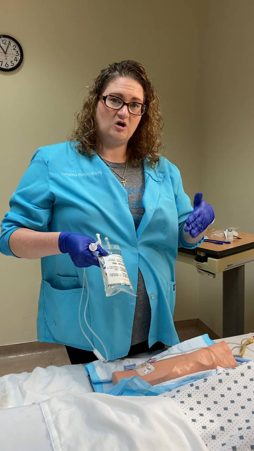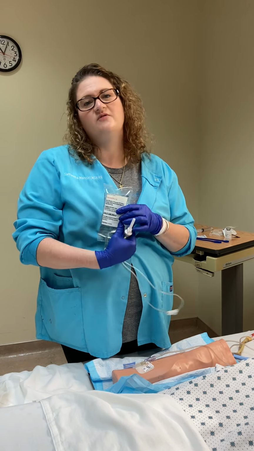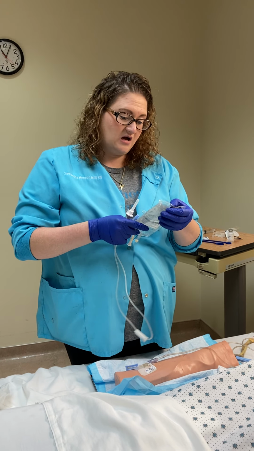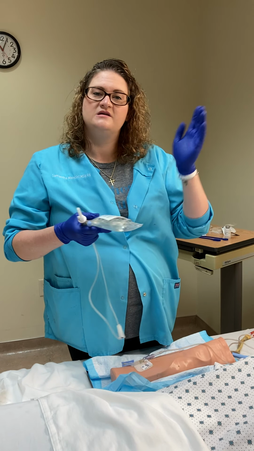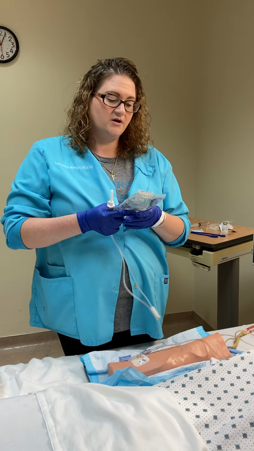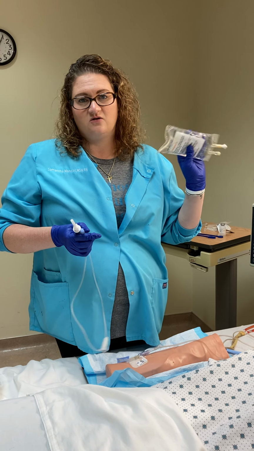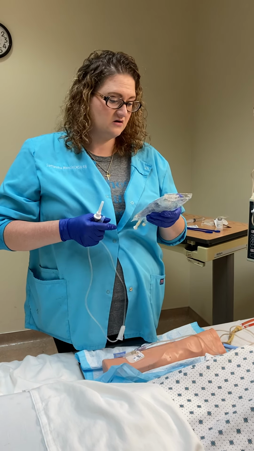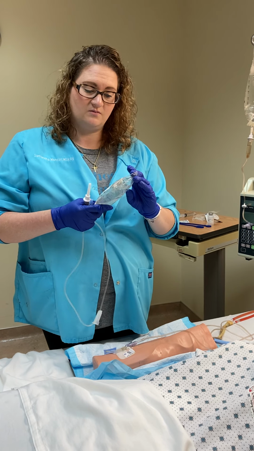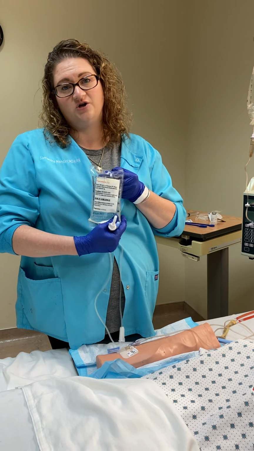Sometimes it's listed in the MAR. For 1 gram of Vanco, this is 200 mLs, and we have the option to run it over 60 to 120 minutes in the drug book. So I'm going to choose to run this over 60 minutes. So I'm going to do 200 mLs per hour when I program it into my pump with a volume of 200 mLs.